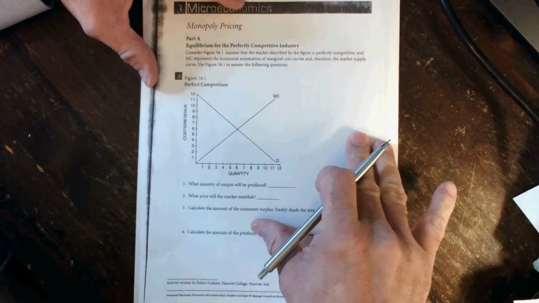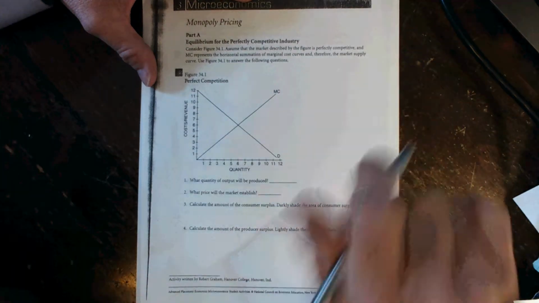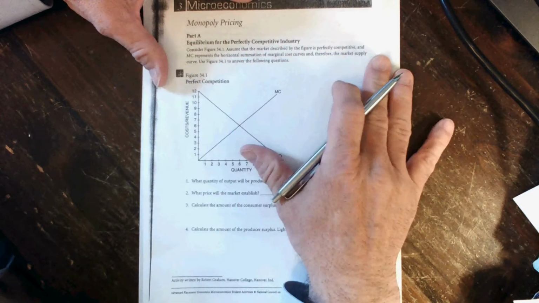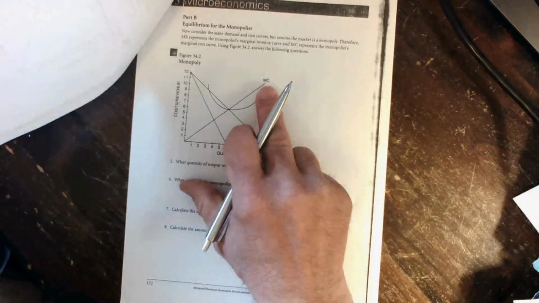We're going to review some concepts with a worksheet concerning monopoly. In this one, we're going to compare pure competition, price, quantity, output, in addition to consumer and producer surplus, and compare that to monopoly.